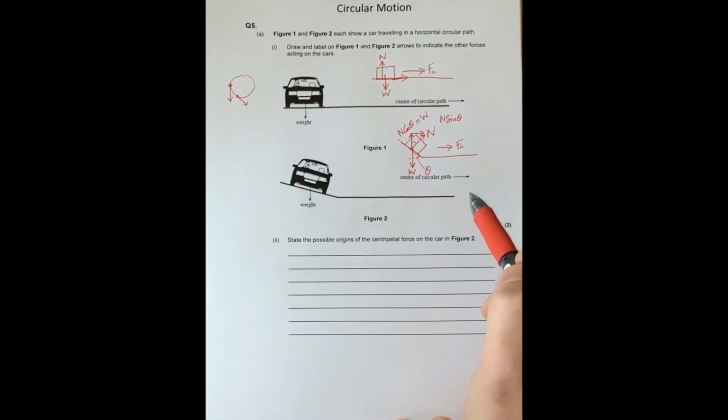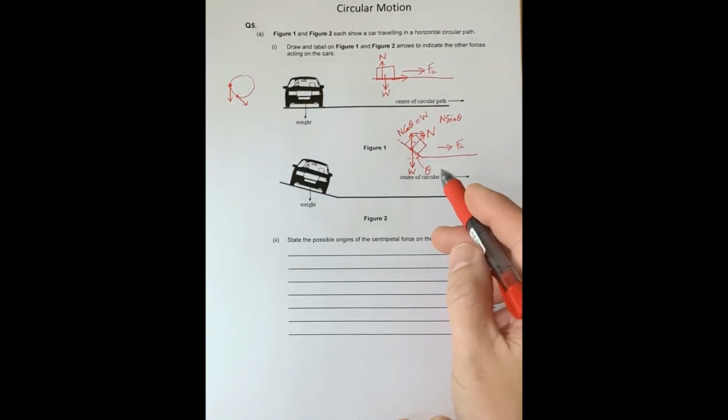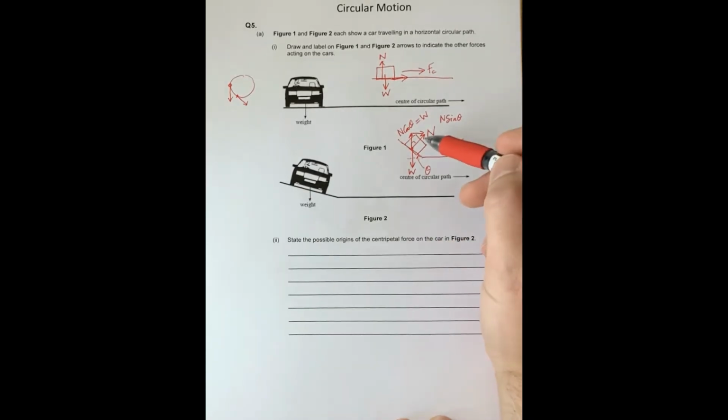State the possible origins of the centripetal force on the car in figure 2. Okay, so in case you were wondering about frictional forces, obviously there is friction because this will want to naturally drop down under the weight of the object and move down the ramp.